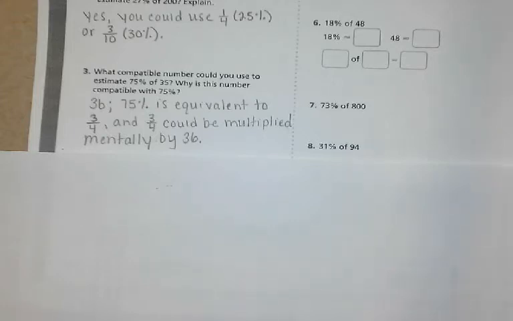Okay, so the answer here is 36. And that's because 75% is equivalent to 3/4. And 3/4 can be multiplied mentally by 36. So I'm just going to show it to you on paper how that would look so you can see how you would do it in your head.